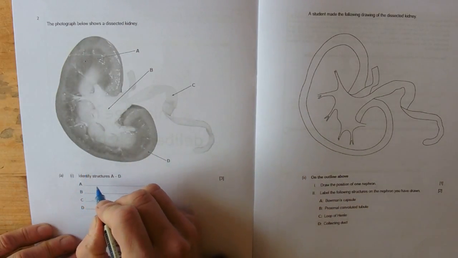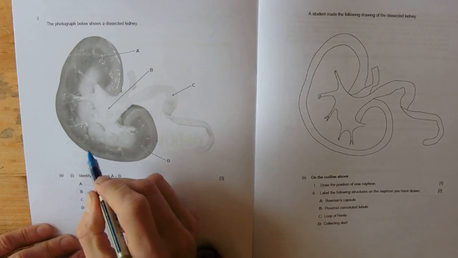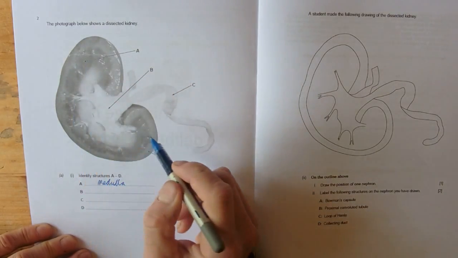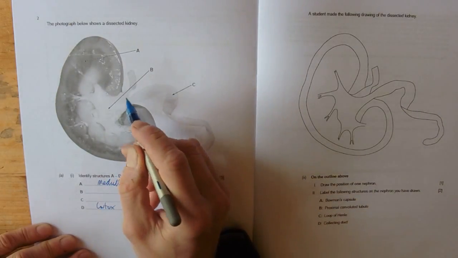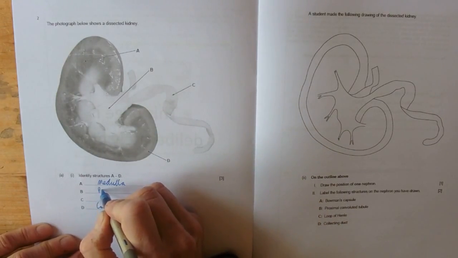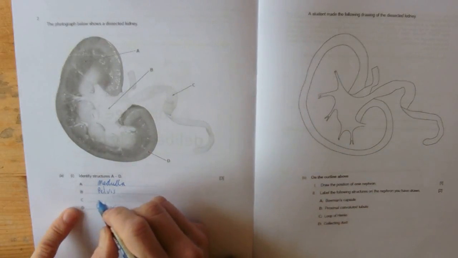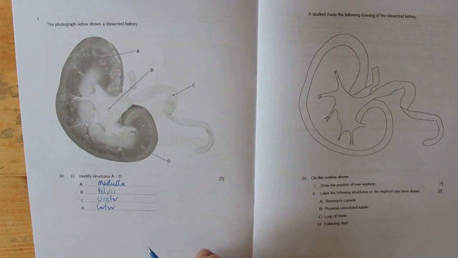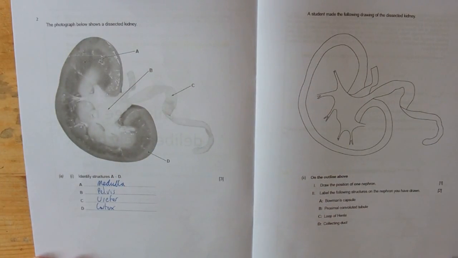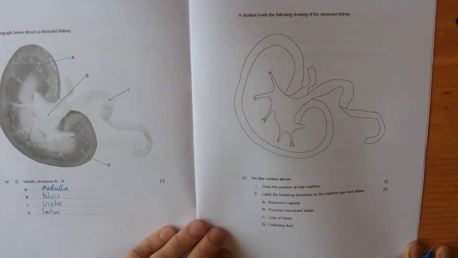So, regions of the kidney: medulla is A, and the one on the outside, the cortex, is D, so that's cortex. And B, that's the pelvis, or renal pelvis. And C is a tube, that's the ureter. So they have tricked you a little bit, they're not A, B, C, D going inwards. So keep an eye on that. All 4 will give you 3 marks, 3 will give you 2, 2 will give you 1.